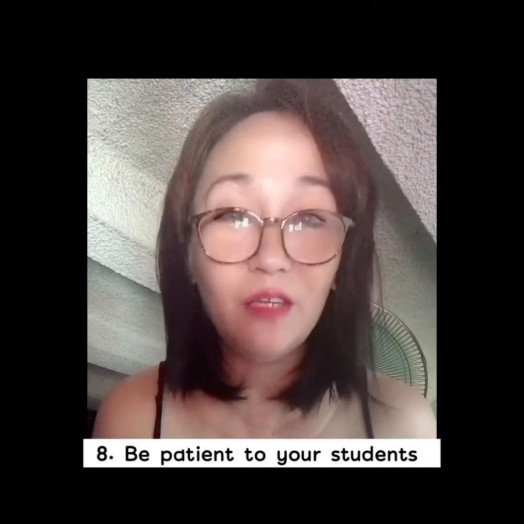Patience is important. So be patient, especially if you're teaching a beginner, or especially if bata yung tinuturuan mo. Okay? You will know your student's level in this part. During the class, definitely you will be able to know your student's level. So make sure that you are patient enough to understand your student.